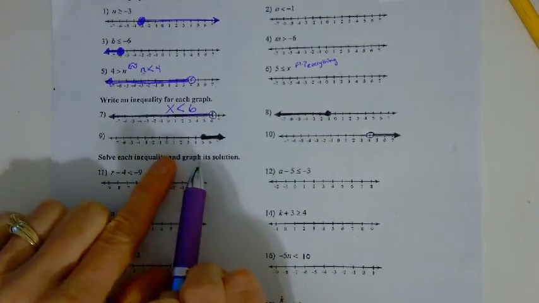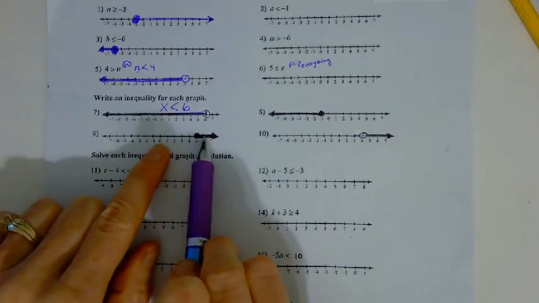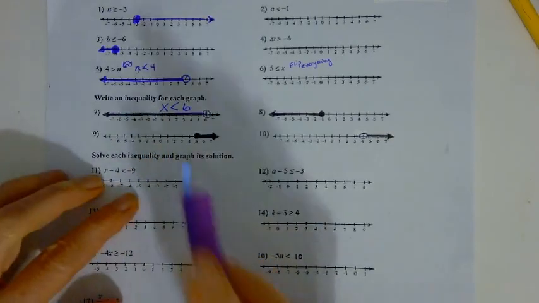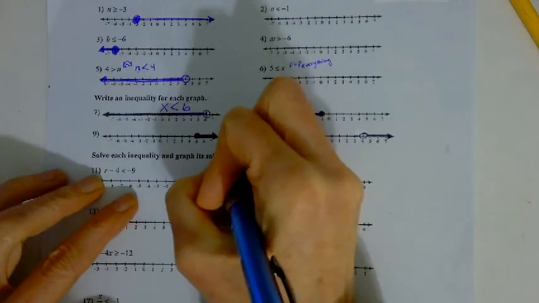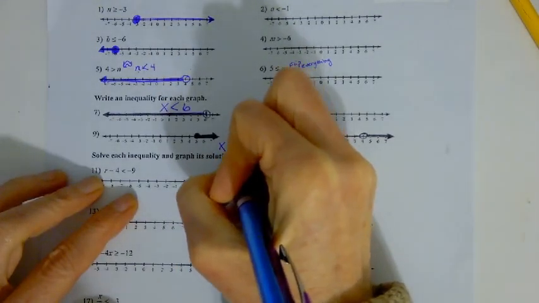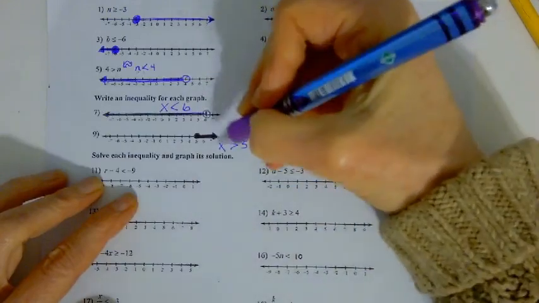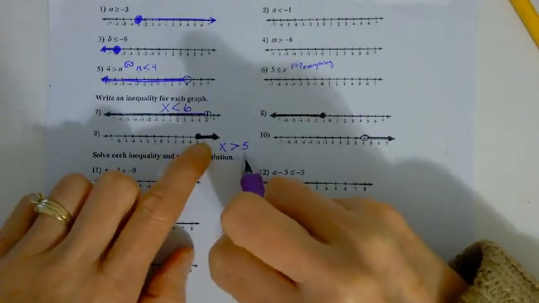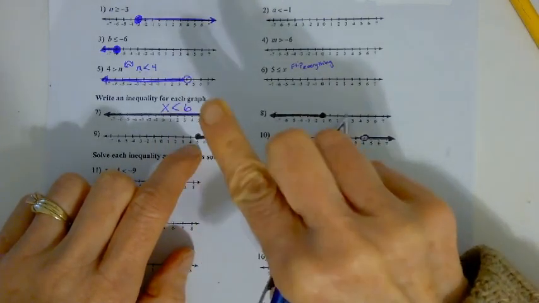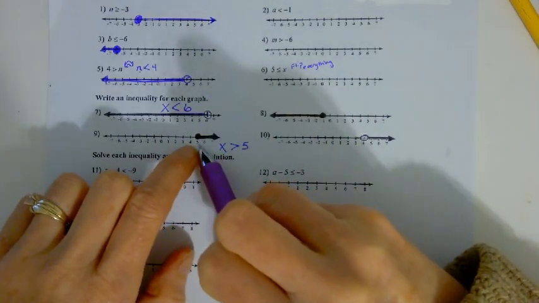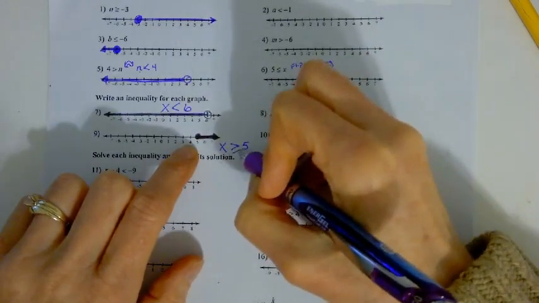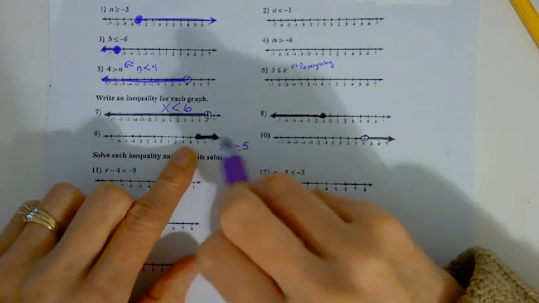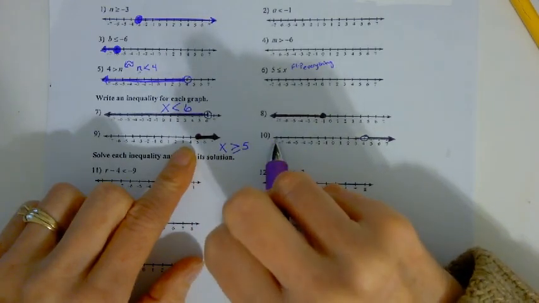Number 9. When I look at this graph, it looks like all the numbers greater than 5. So all the numbers x that are greater than 5. Notice I'm putting the variables on the left. It's just easier. Now, this bubble is filled in, so that means we also want to include 5. We want all the numbers that are bigger than 5, including 5. So now you're going to try number 8 and number 9.